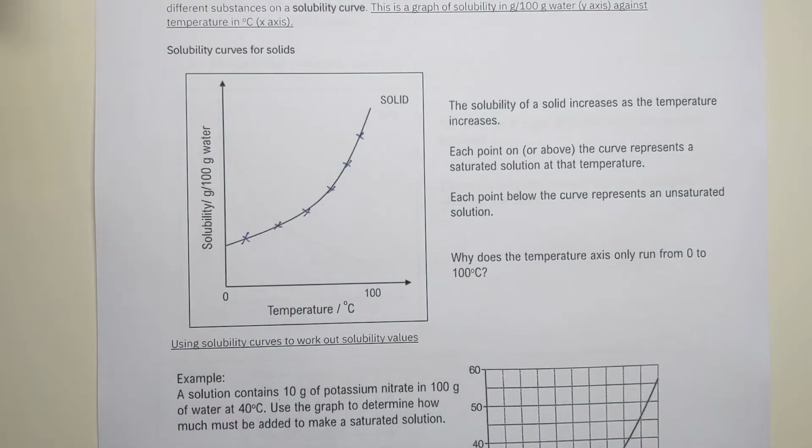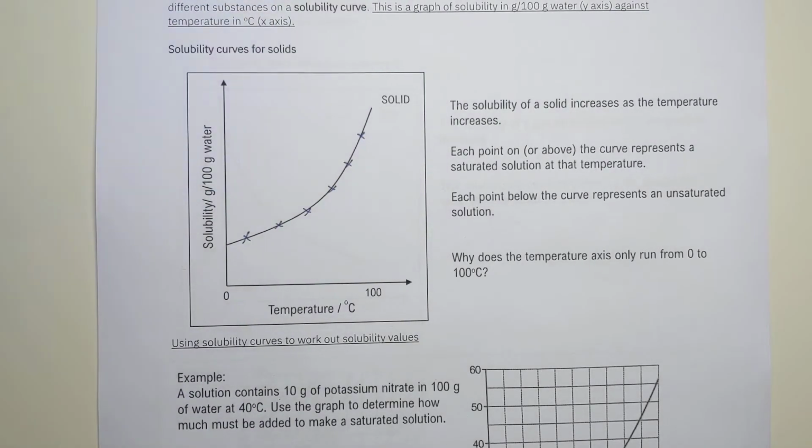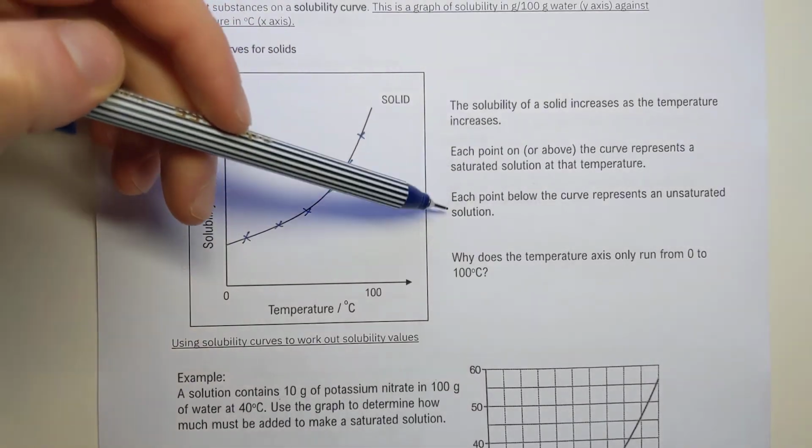One key thing in general to understand is we've got a general curve for solids. Now, I said it might be a curve, might be a straight line. The important thing is that the solubility always increases, as explained here. The solubility of a solid increases as the temperature increases. That's the first key point you need to remember. We'll come back to these two points about above or below the line.